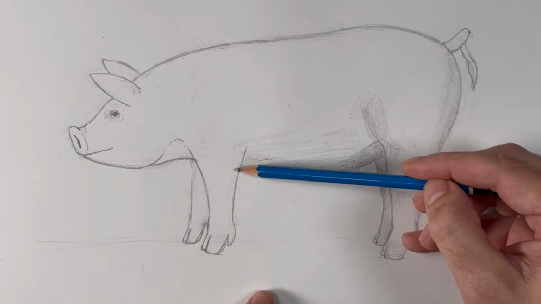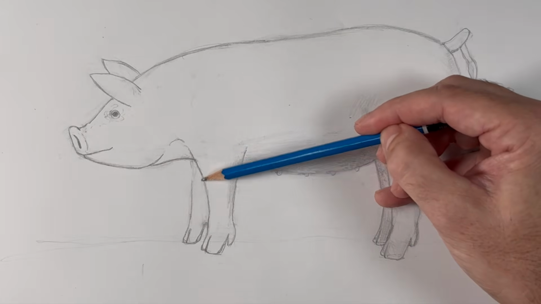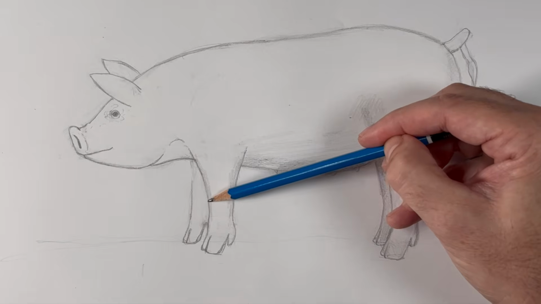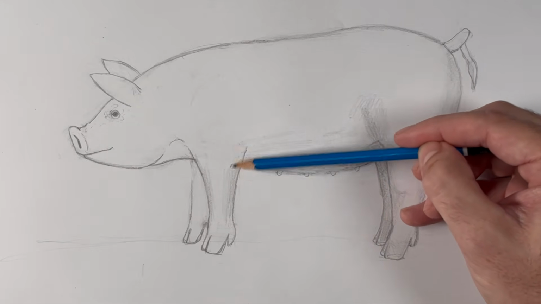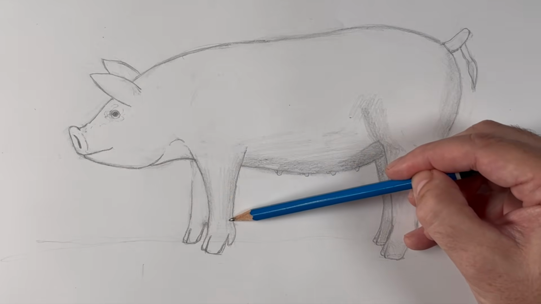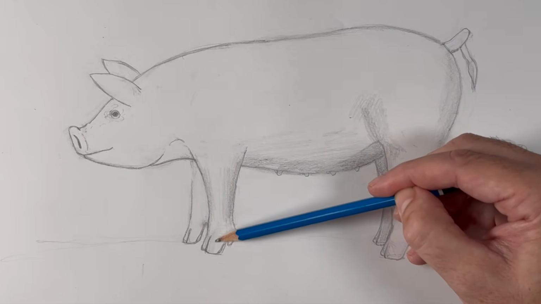Okay, for this one, it's going to be the same trick. We're going to shade lightly on the side, lightly on this side, and then very lightly try to meet in the middle. And that gives us that rounded effect.